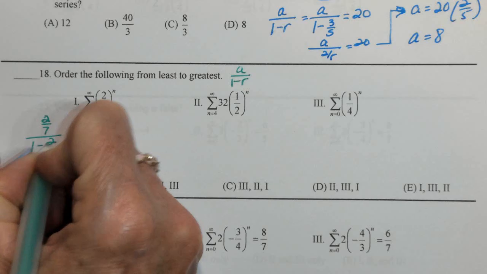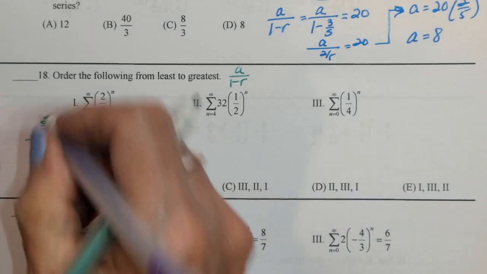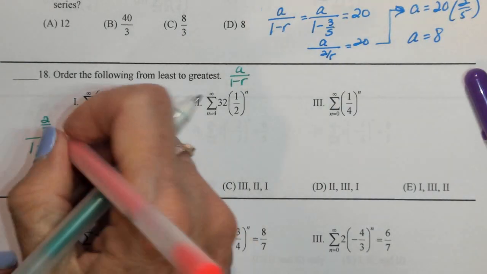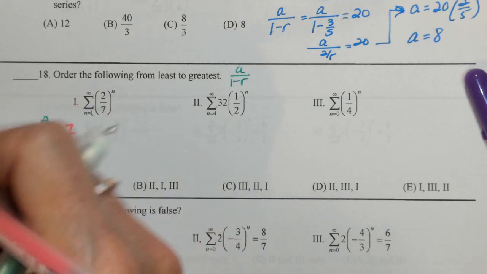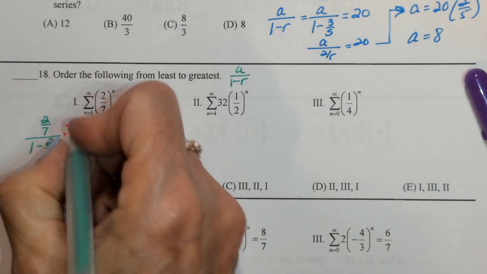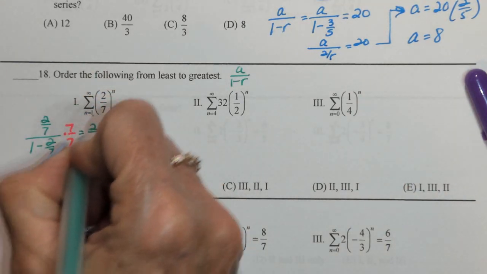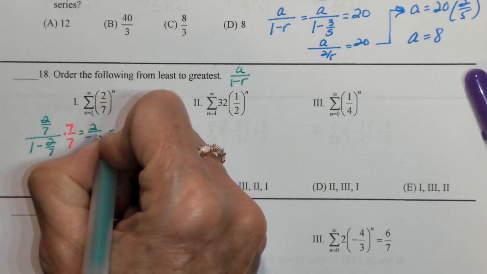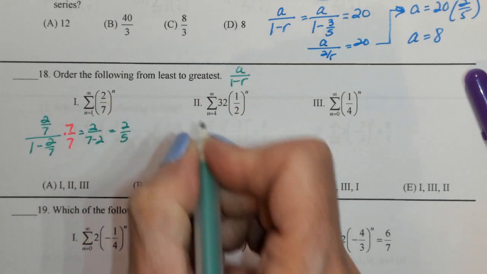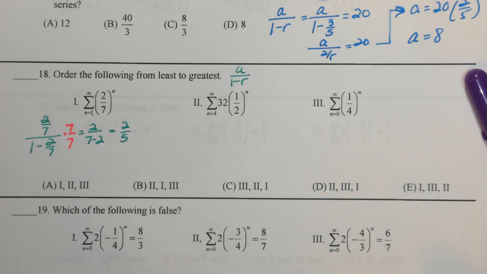R is also 2/7. So if you multiply top and bottom by a 7, we get on the top a 2, on the bottom 7 minus 2. So that is 2 over 5. So for this one we got 2 over 5.